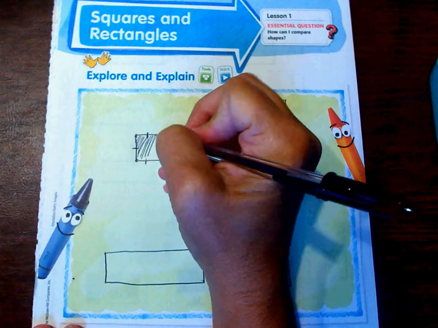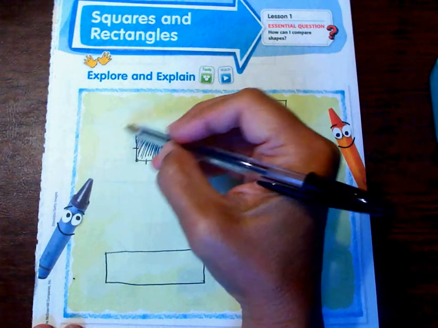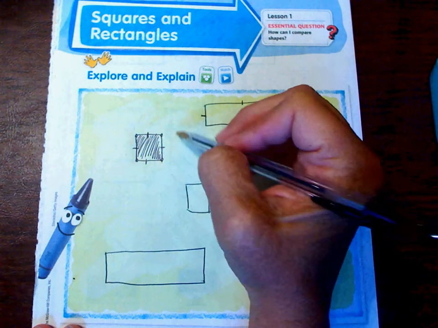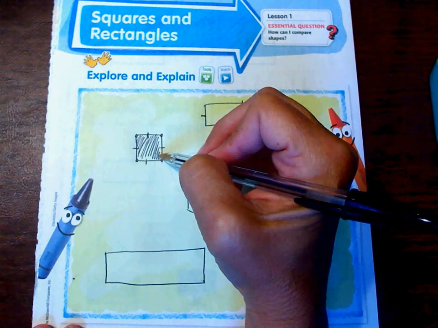This is the face of the shape. So on a two-dimensional shape, you can only see one face on that shape, okay?